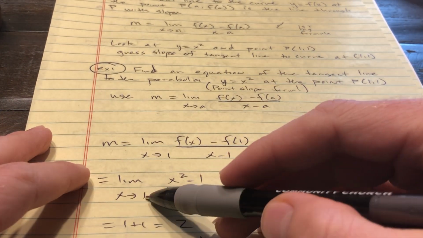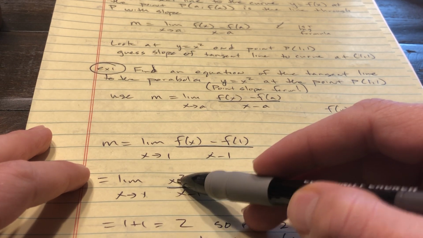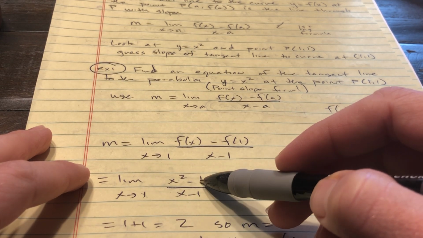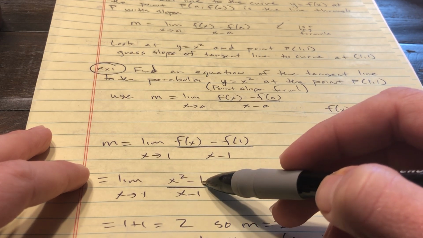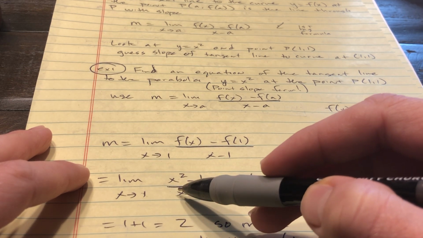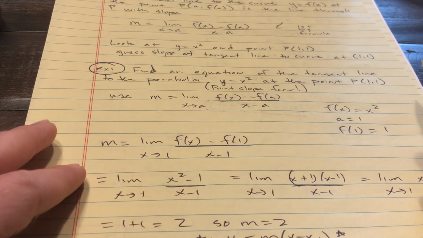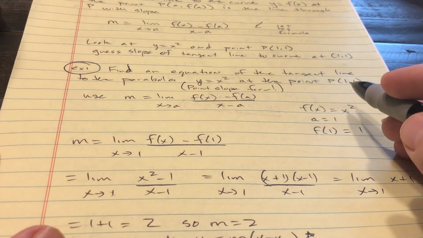The limit as x approaches 1. That's f of x, x squared, minus 1 over x minus 1. Again, this is f of x minus f of 1, all over x minus a, x minus 1. All right, well, we know we can't plug 1 in for x. We're going to get 0 over 0.